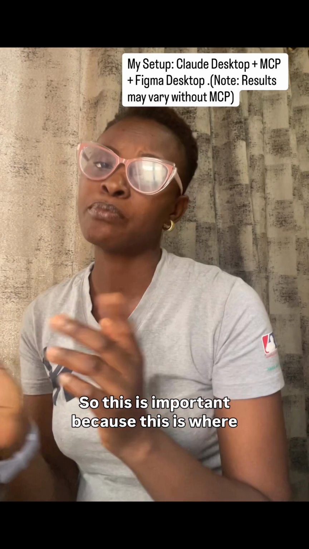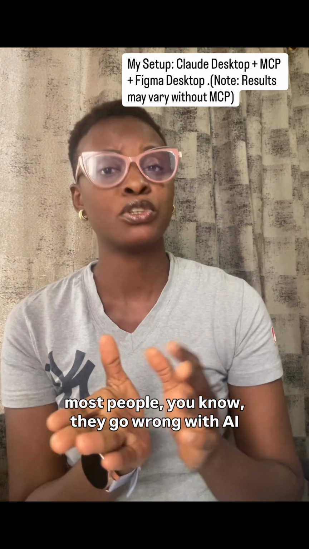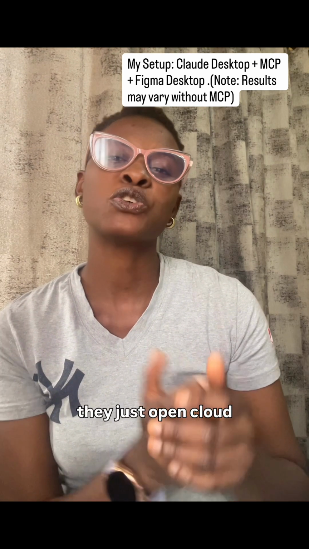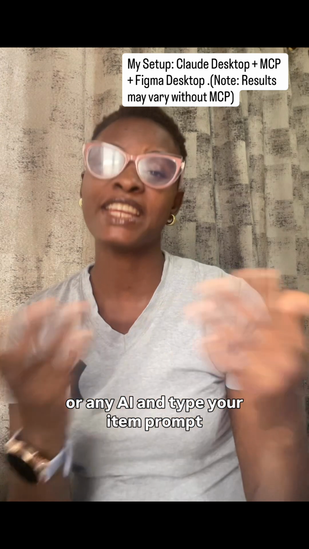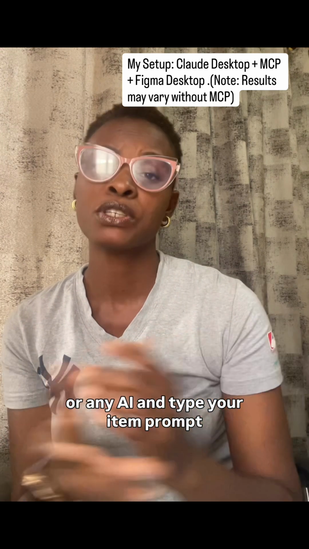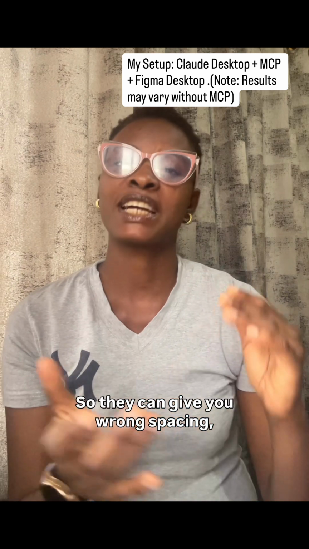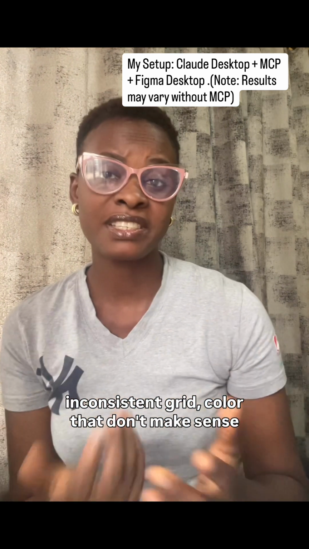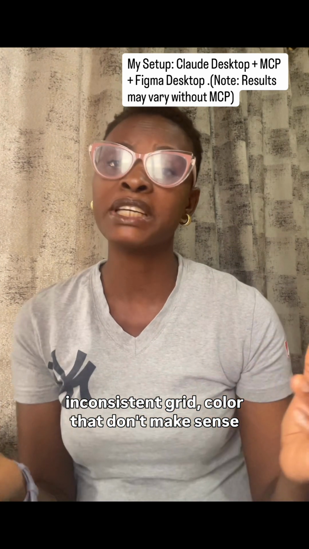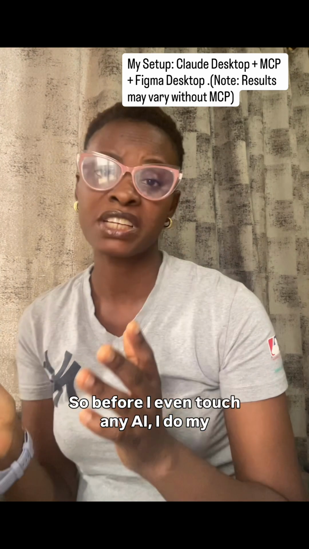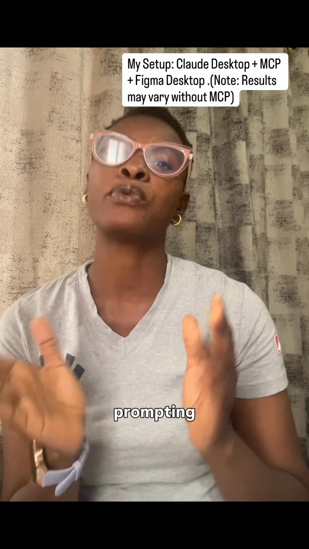What I actually do is important, because this is where most people go wrong with AI. They just open Claude or any AI and type a random prompt. If you do that, AI will make mistakes, certainly. It can give you wrong spacing, inconsistent grids, colors that don't make sense together. It just guesses. So before I even touch any AI, I do my proper work first.